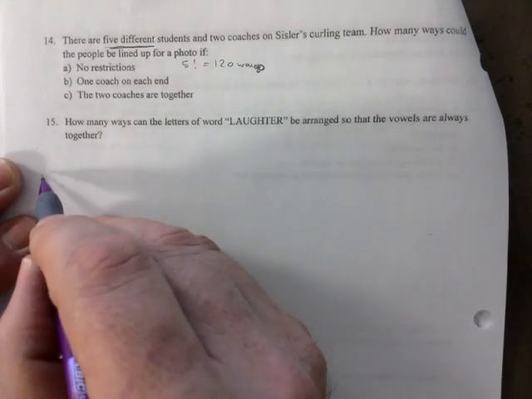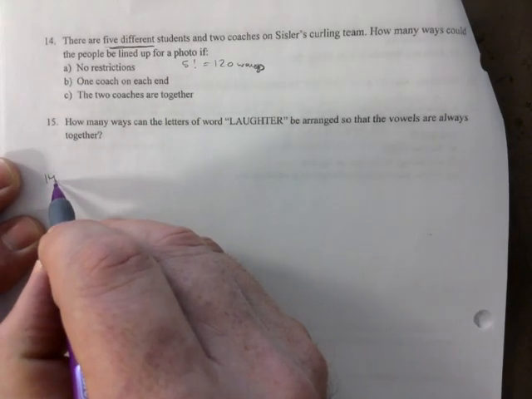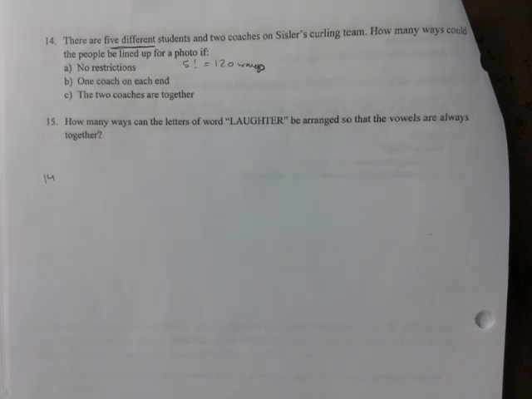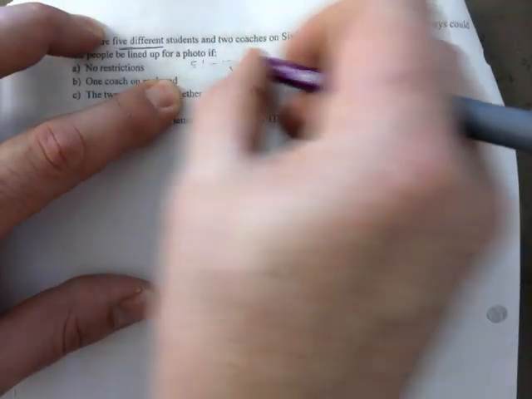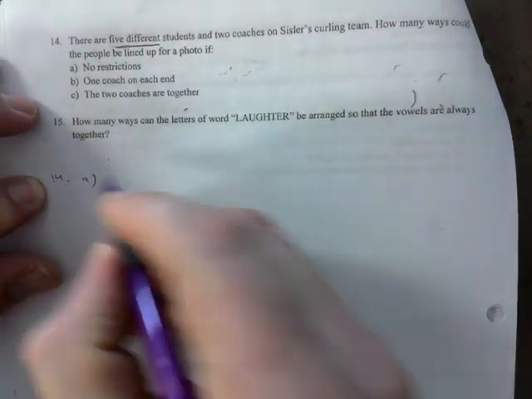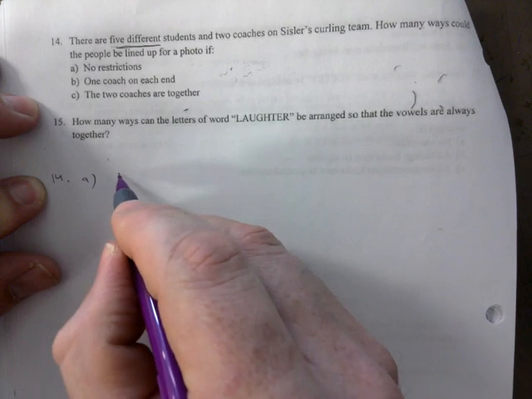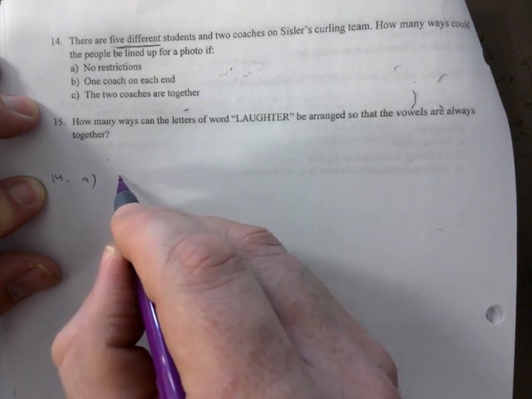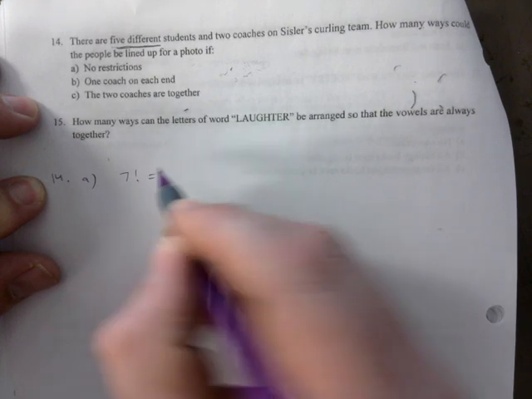So I think I will do 14B. Let's forget about the coaches. Let's cancel this. Undo. Let's go to 14 over here. It's 5 plus 2, right? So 7 factorial.